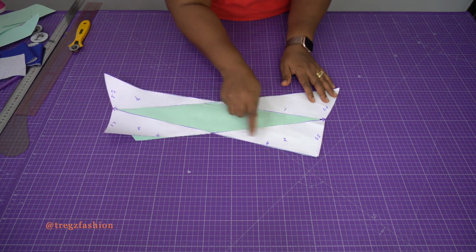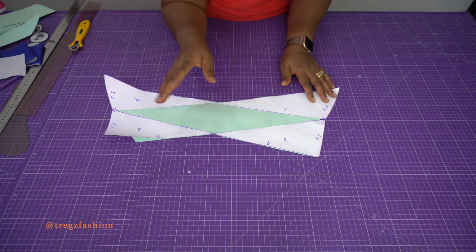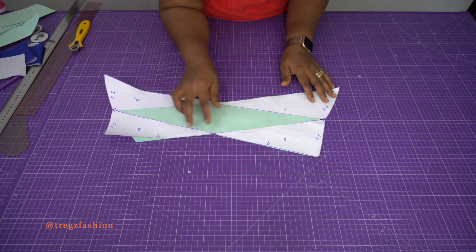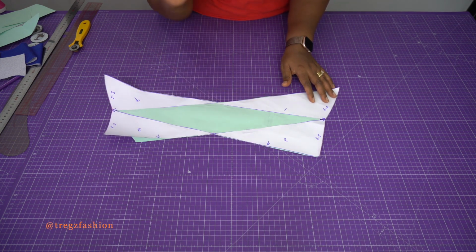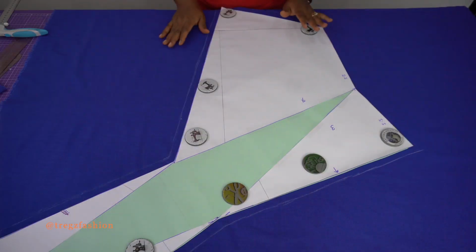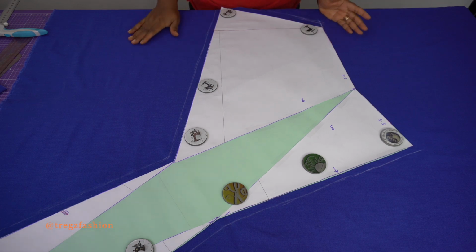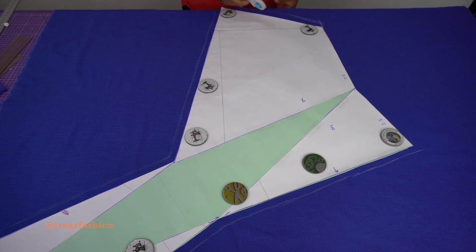Now take note of these two arrows. Remember, they are going to meet later, so we're going to put notches or mark there so that we'll be able to indicate this part. All right, so you're going to place it on your fabric just like this, and then you're going to cut it out. Remember to add your seam allowance before cutting.